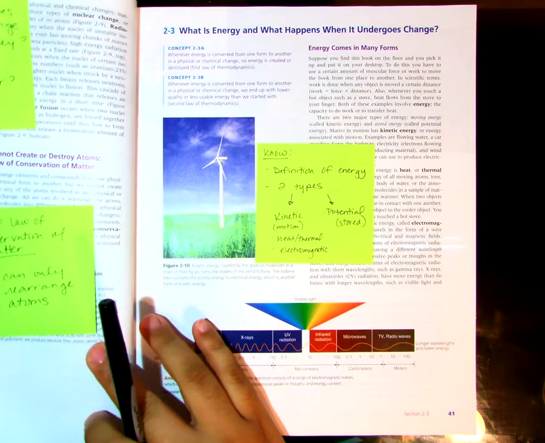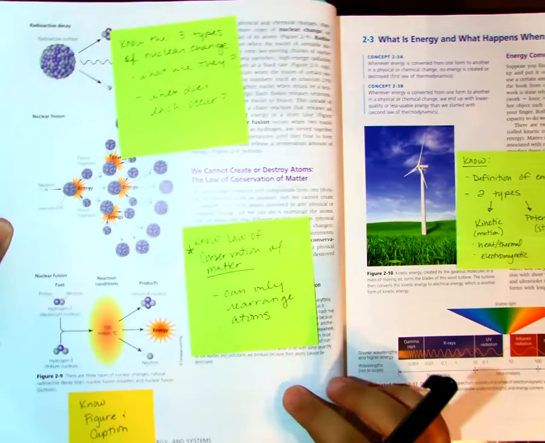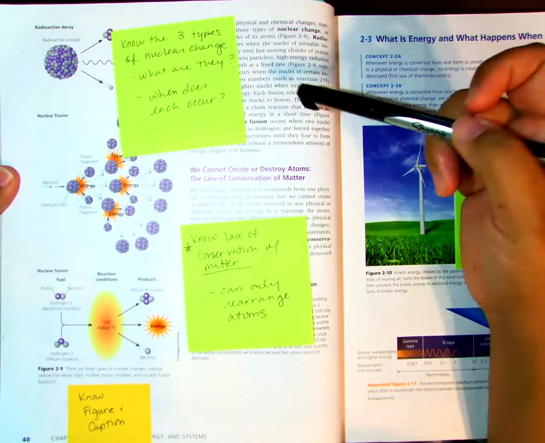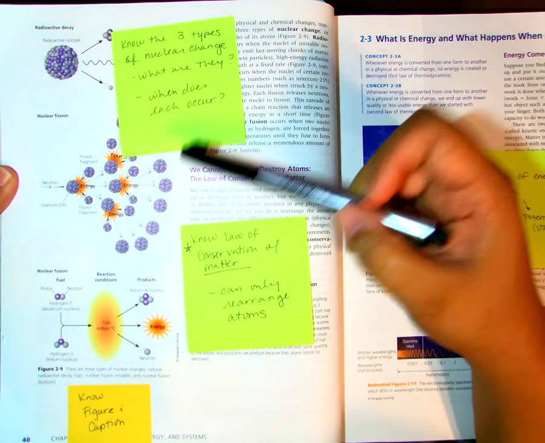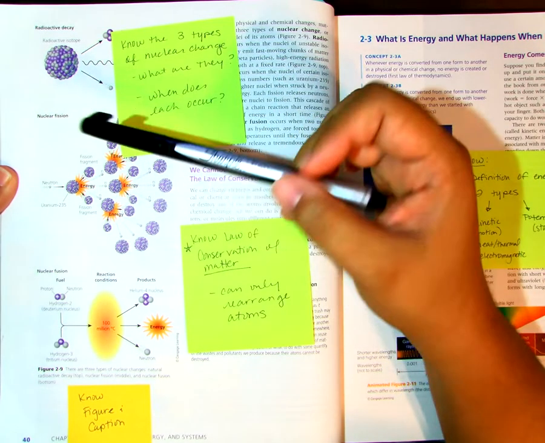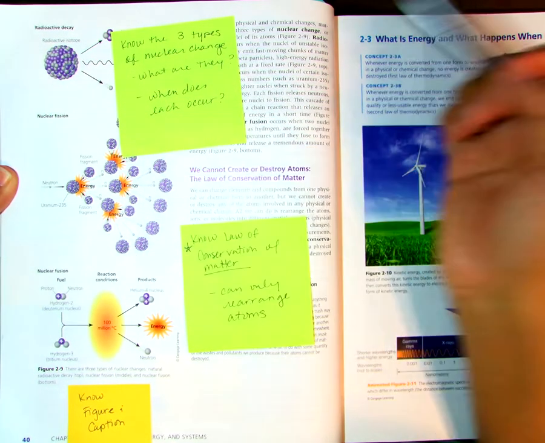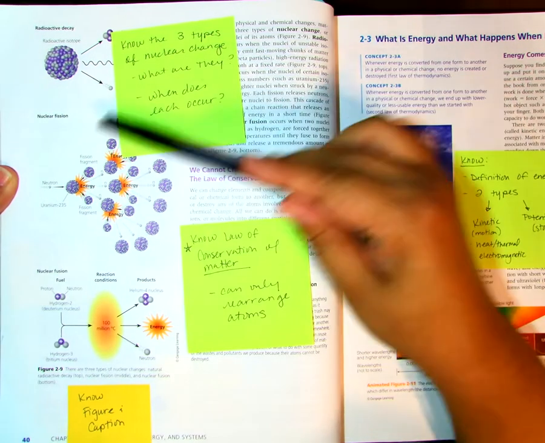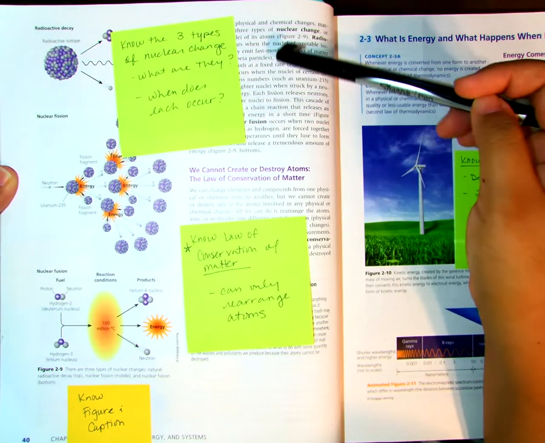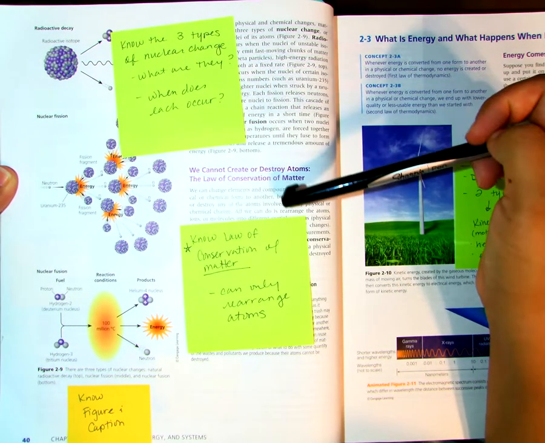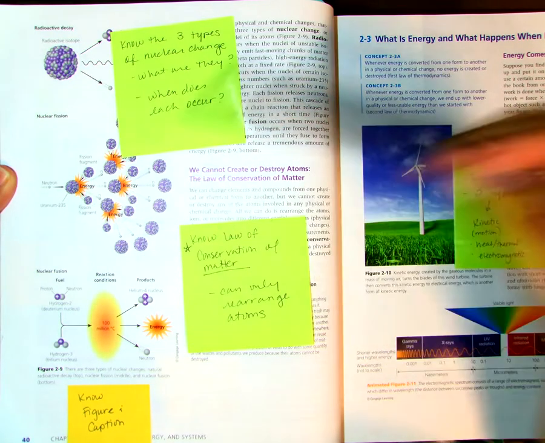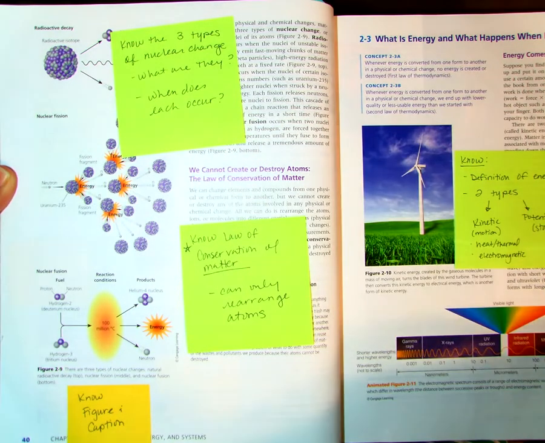And then the last part of section 2 is understanding what are the 3 types of nuclear change. So make sure you're familiar with radioactive decay, nuclear fission with an I, and nuclear fusion with a U. So what are they? Those are the 3. When does each one occur, which tells you right here under this post-it. So make sure you know this diagram and this caption.